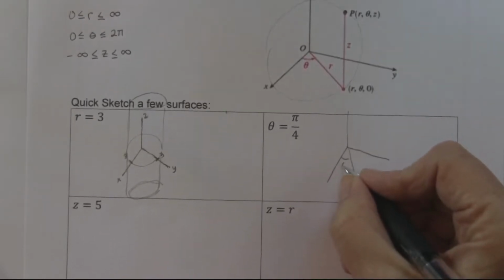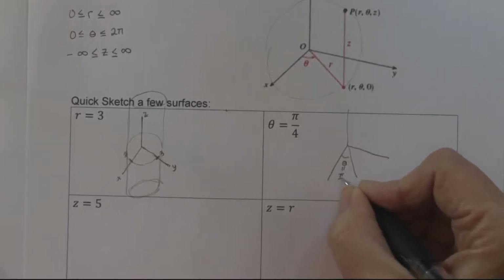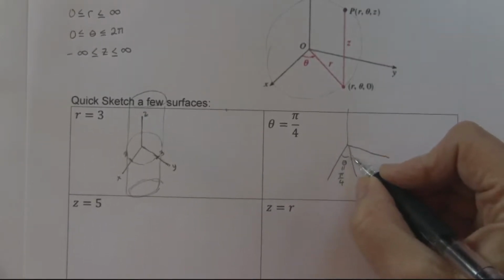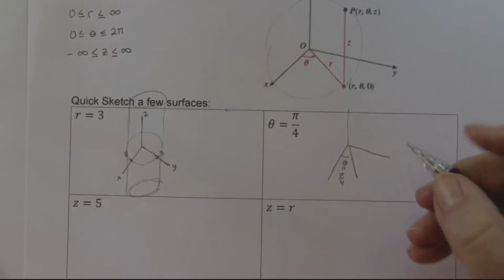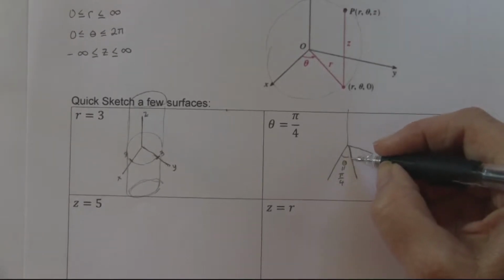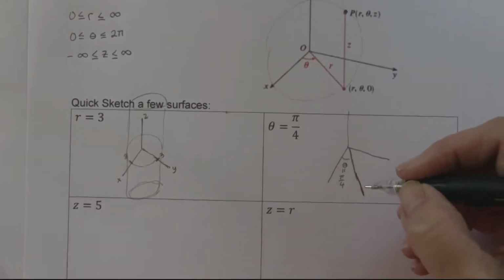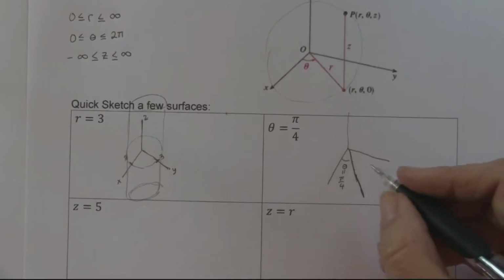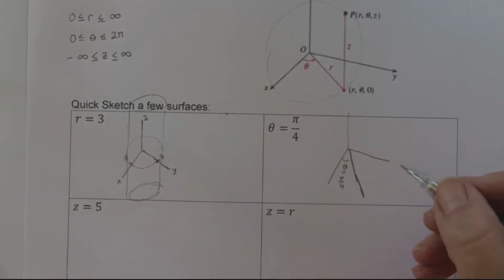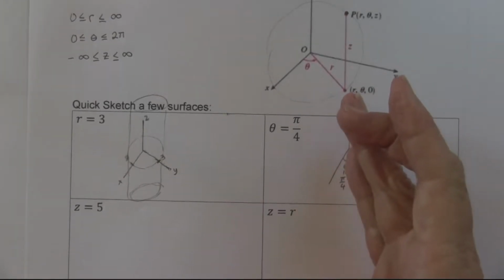If this is pi over 4, theta equals pi over 4, right? And so that would be halfway. And then any value for the radius going out, remember the radius needs to be positive, so it would be all going out here. So it could be any value for the radius. So this is going to make a, I don't know how to draw it, but a half plane because it's going to go in any z direction as well.